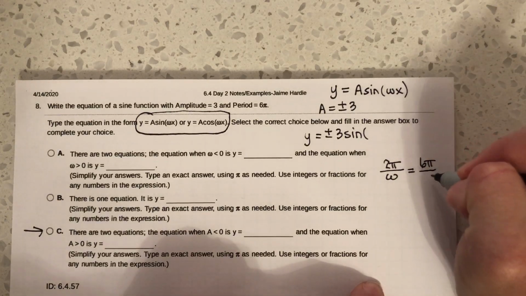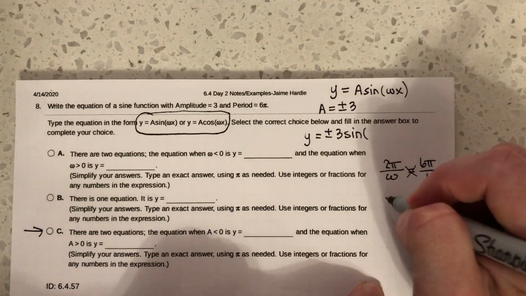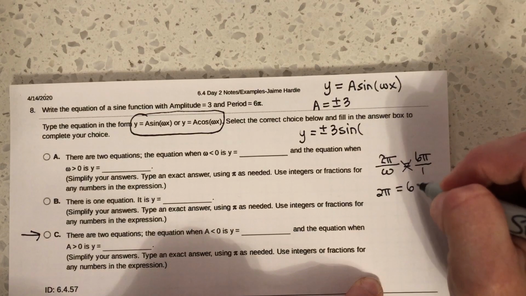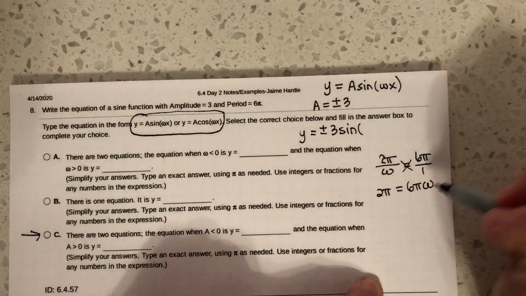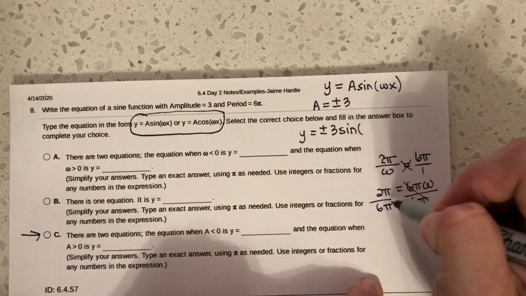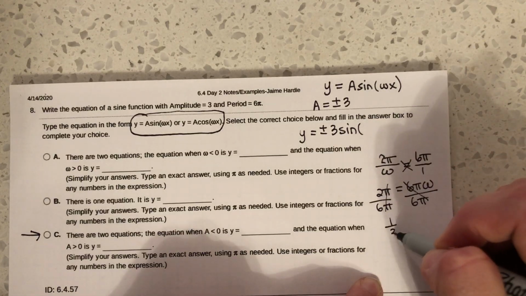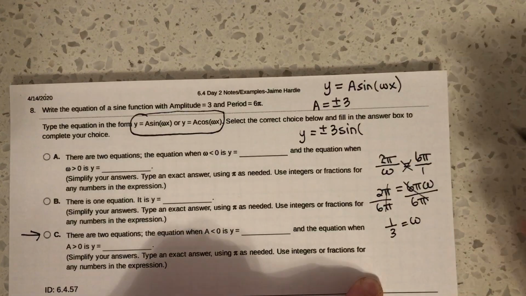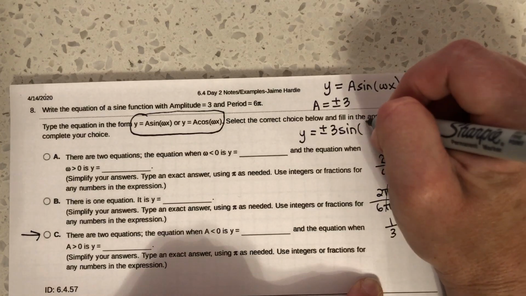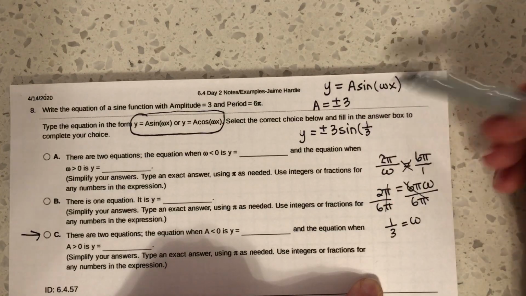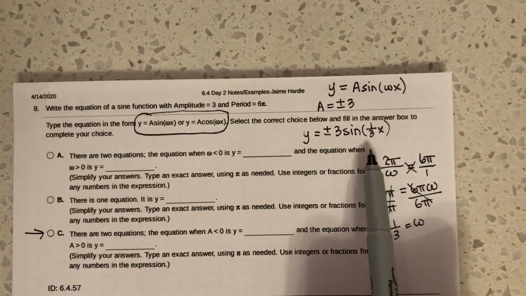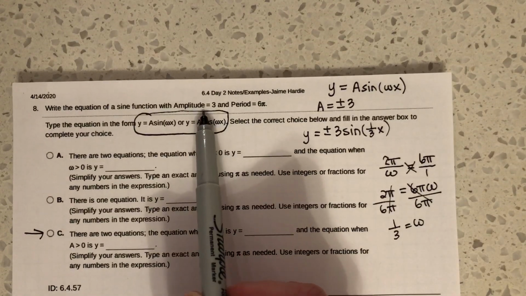So guys, make this a proportion. Cross multiply. I'm going to get 2 pi equals 6 pi times omega. And now solve for omega. Divide by 6 pi. Divide by 6 pi. And you get 1/3 would have been omega. So that means it would have been y equals plus or minus 3 times the sine of 1/3, your omega, times x.